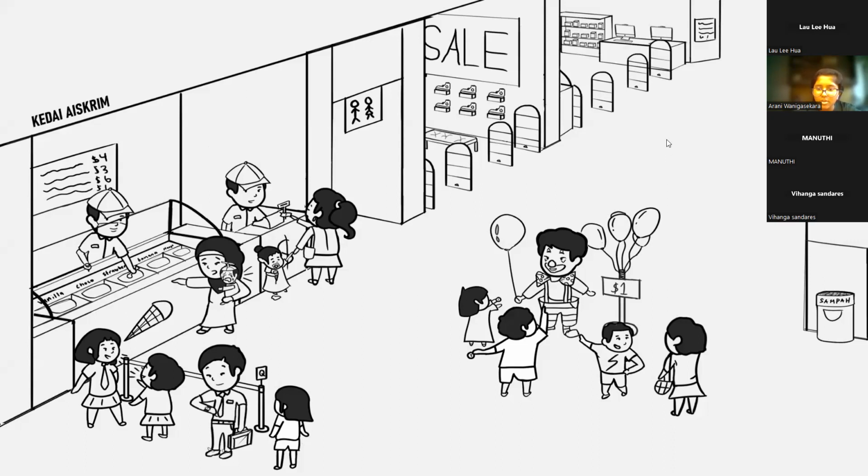Balloons, okay. Who are they buying it from? From the clown. From the clown, yes. So can you form a full sentence using those two pieces of information? I can say children holding balloons. Okay, you can say children holding balloons. Yes, good. Clown is selling balloons. Yeah, you can say the clown is selling balloons to the children, right? Any other sentences?